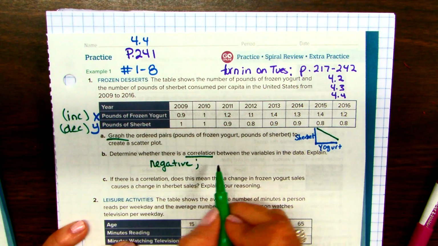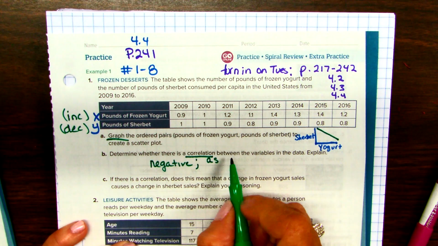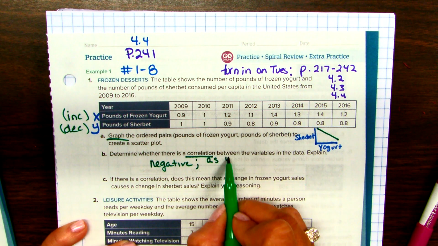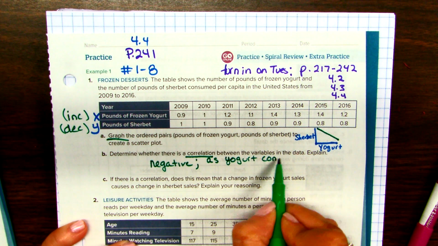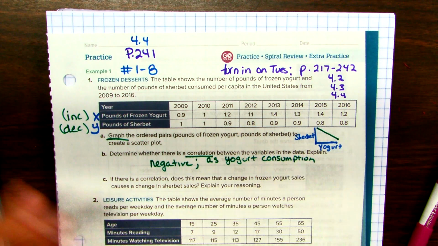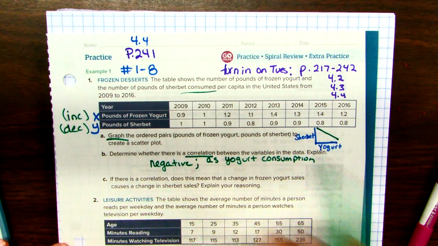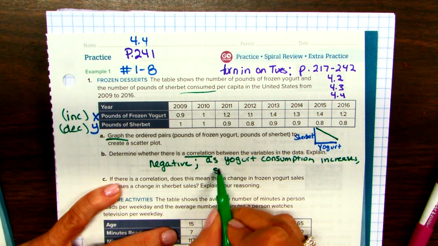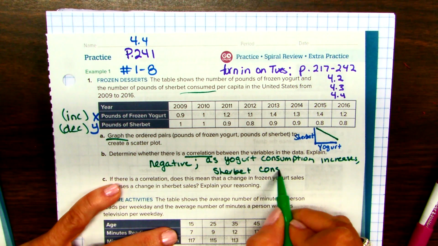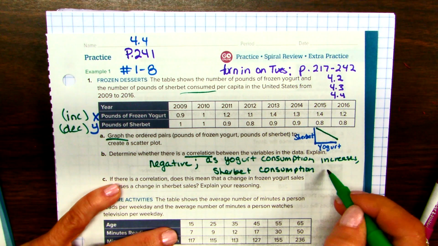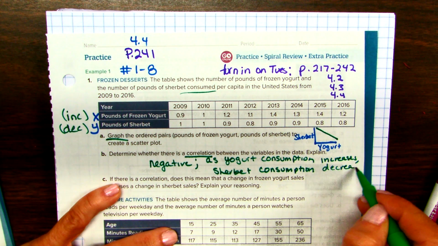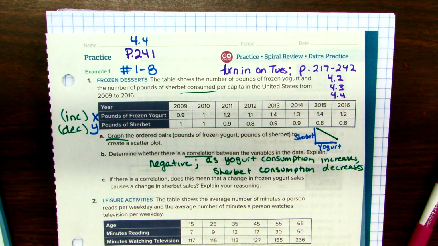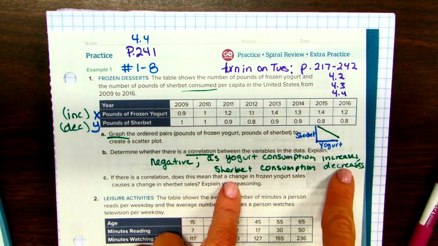And you're supposed to explain it as, what are we doing here? As yogurt, and sometimes you just have to go back up to the question and kind of grab the words. What is this question about? Yogurt consumption. As yogurt consumption increases, sherbet consumption, what? Decreases. Right? That's what we did yesterday. So if you weren't here yesterday, we looked at a bunch of graphs and had to say positive, negative, and then what it was showing.